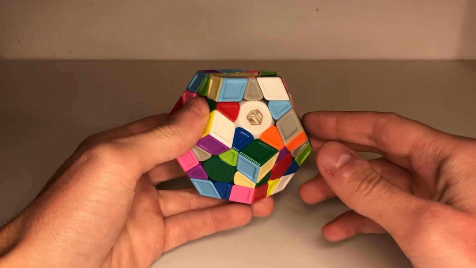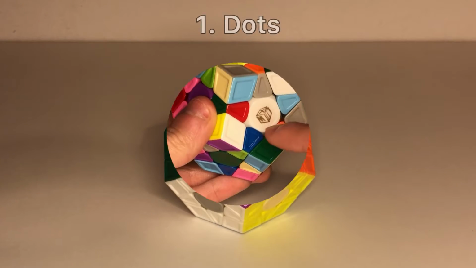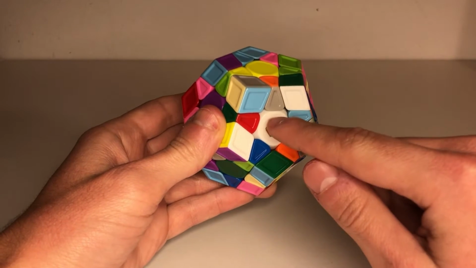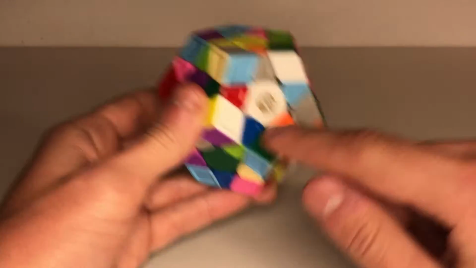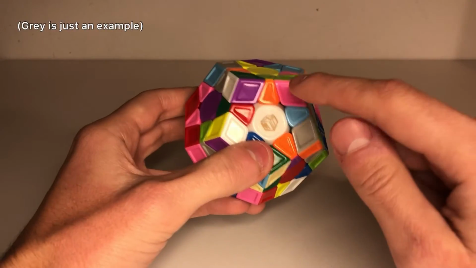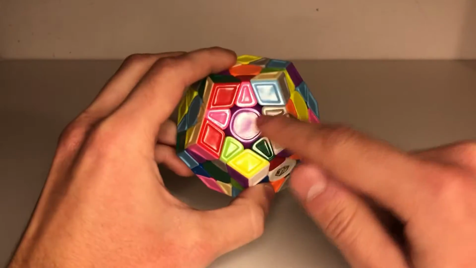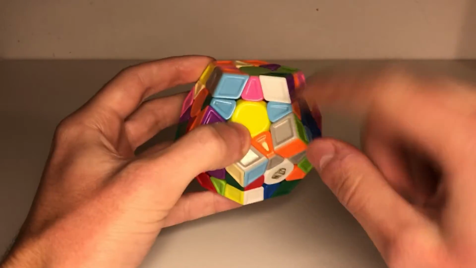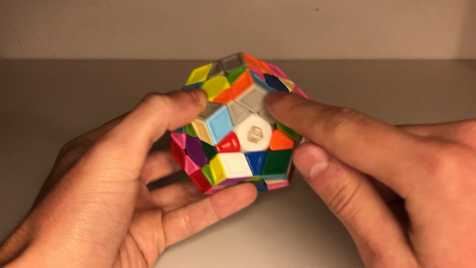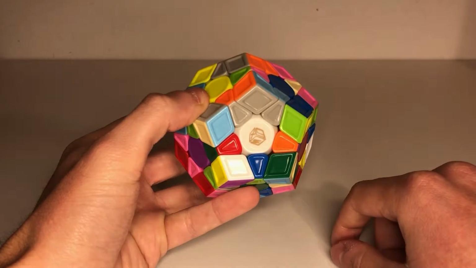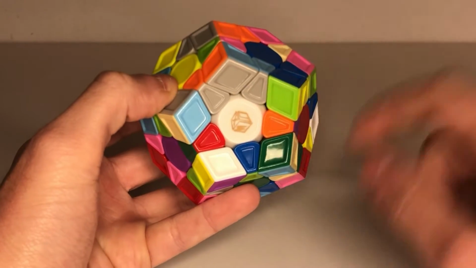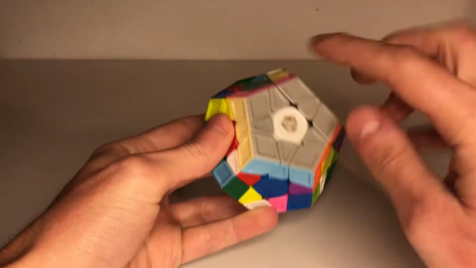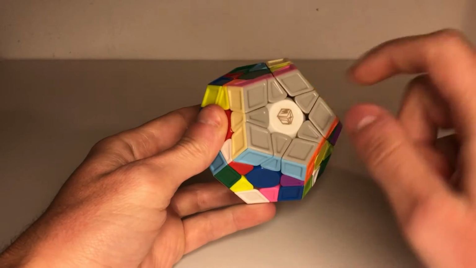So let's start with the dots pattern, and starting with the white center. Let's make these all gray around the white center. Let's bring a gray edge here. So for example, this one, let's bring it here. So we have these two edges, and then let's bring the corner, and we have this first part done. So let's just keep doing this process. And there we go, we have our first gray layer around the white center.